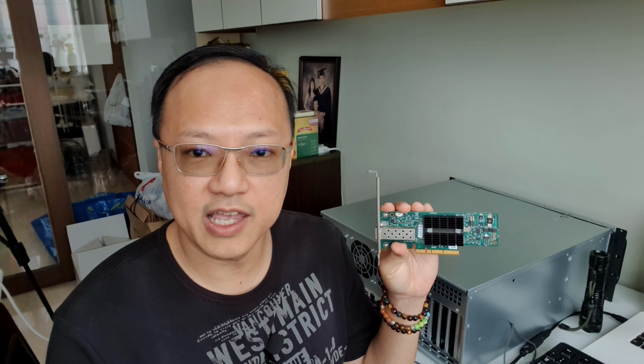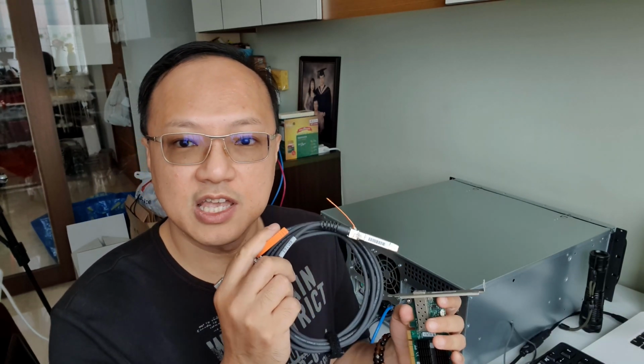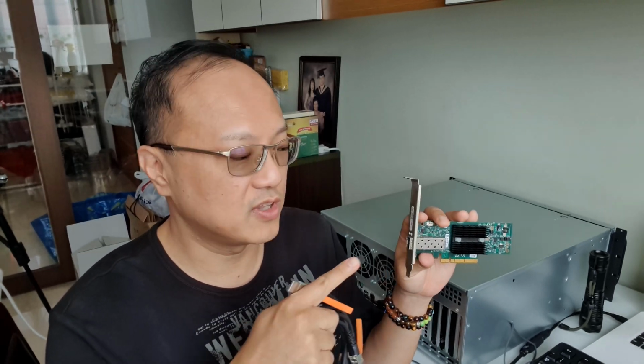So what I do is use an existing Mellanox PCIe Gen2 x8 10 gig interface. This works well. This is an SFP+. What I have here is an SFP+ direct access copper cable, a DAC cable. It is 5 meters long, so it allows me to connect one end to this port, and the other end goes to my MikroTik Cloud Router.